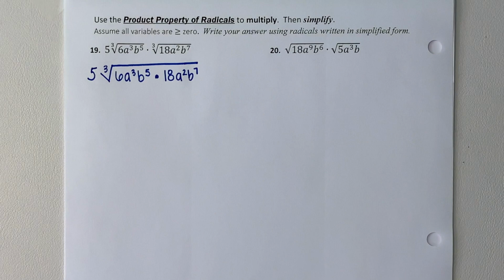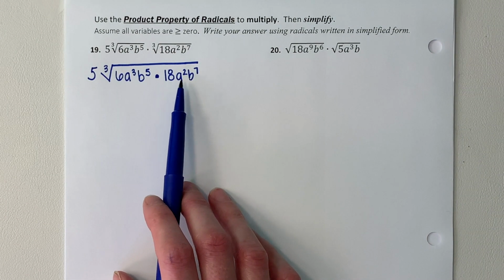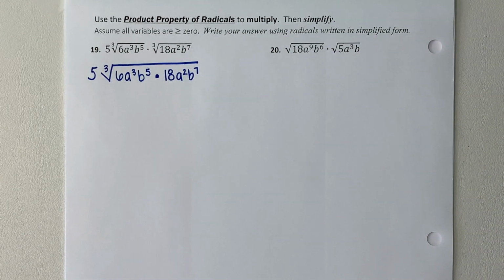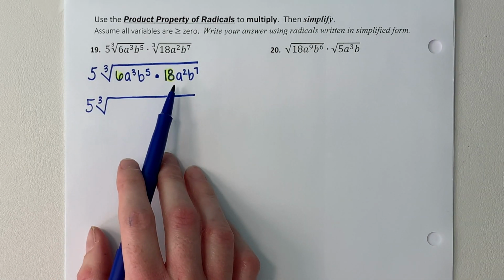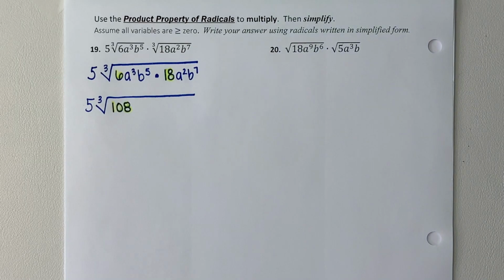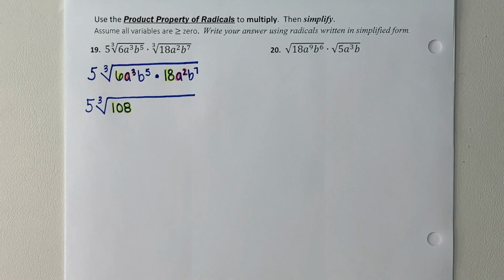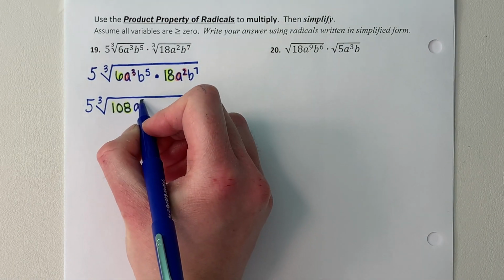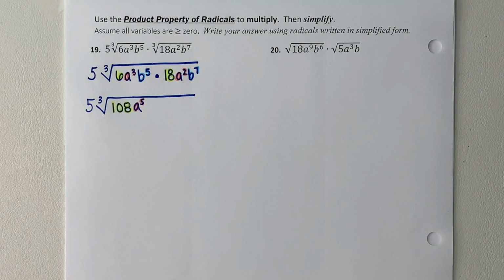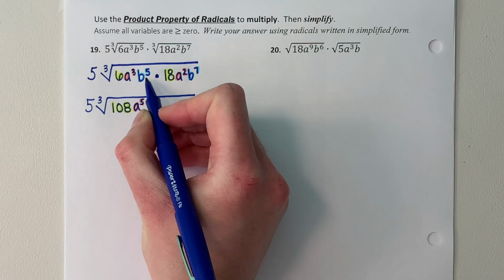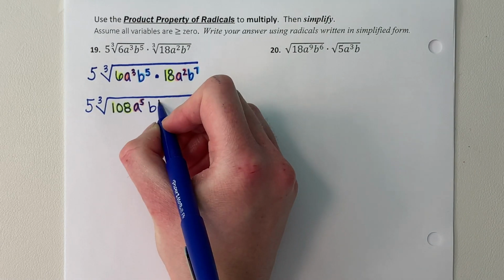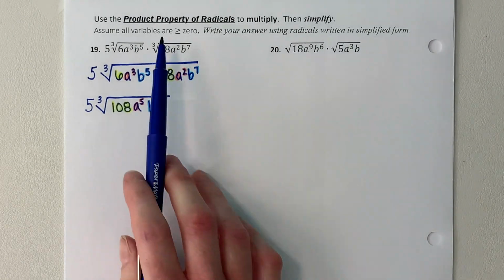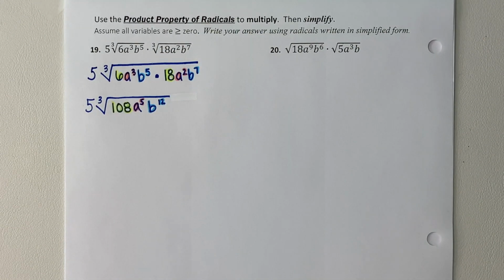Now remember, when you're multiplying a bunch of different quantities together, we multiply the like quantities. So we'll multiply the numbers. 6 times 18 gives us 108. And if we take a cubed times a squared, we keep the base, which is a, and we add the exponents. So 3 plus 2 gives us 5. And then we'll multiply the b's. So we'll take b to the 5th times b to the 7th. We keep the base, b, and we add the exponents. 5 plus 7 will give us 12. Now we've used the product property of radicals to multiply. Next, we need to simplify.